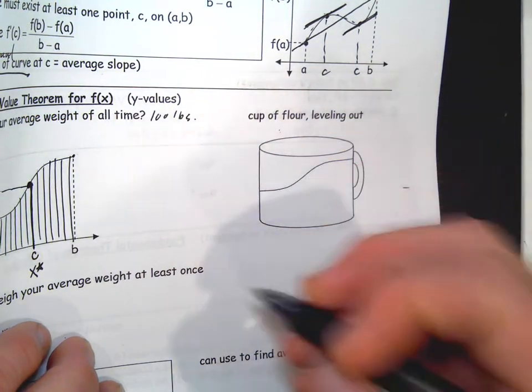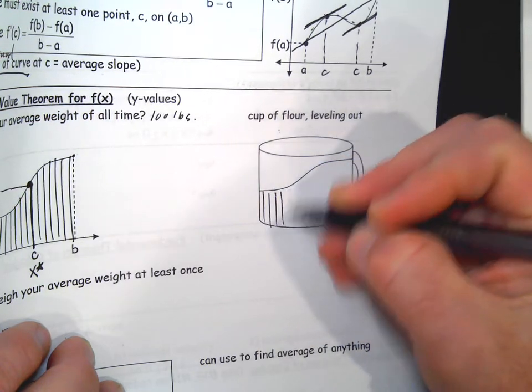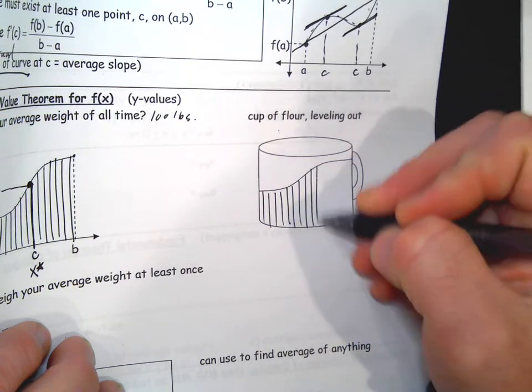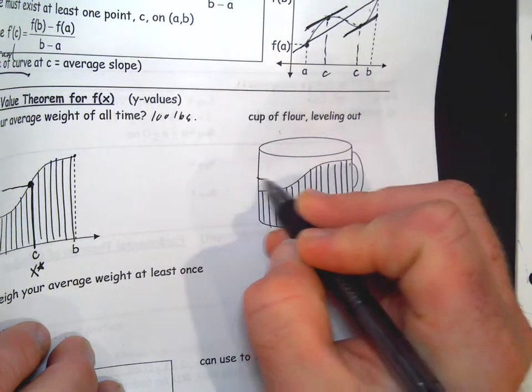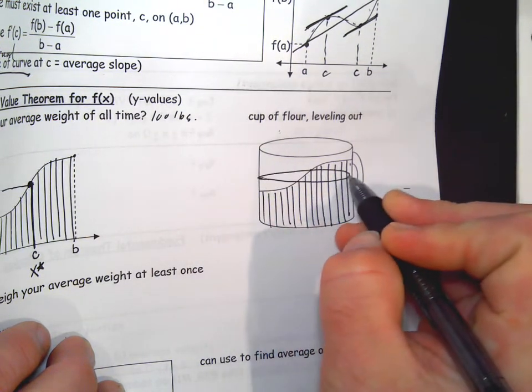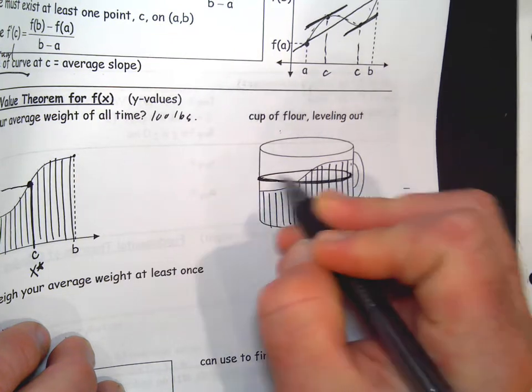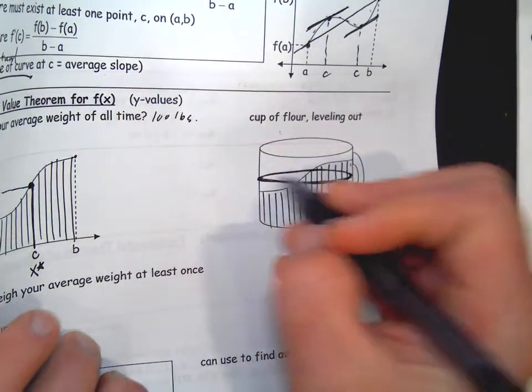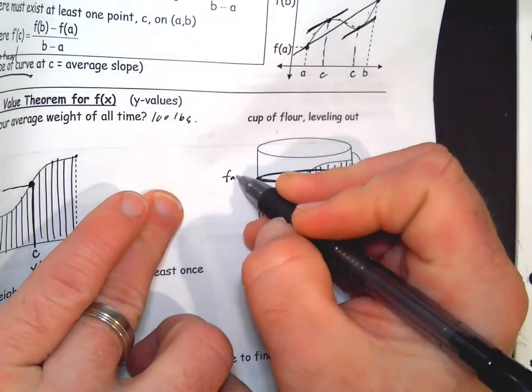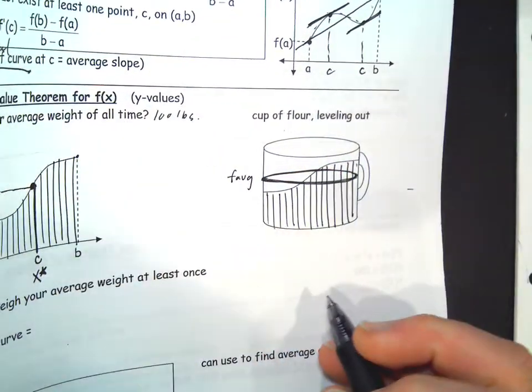Now, we have a bunch of flour in the cup that's all lumpy and not leveled out. But then when we level it out, it's the same amount of flour. It's just going to be all nice and smooth and flat. We haven't added or taken away any flour. We've just rearranged it. And the height of that, by the way, is the average of that original lumpy height. And so we're going to use that approach.